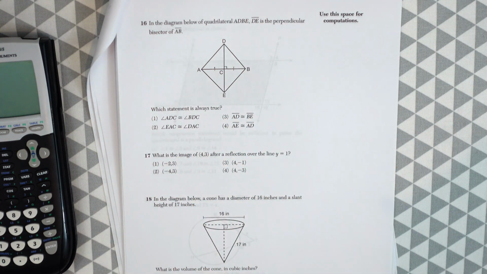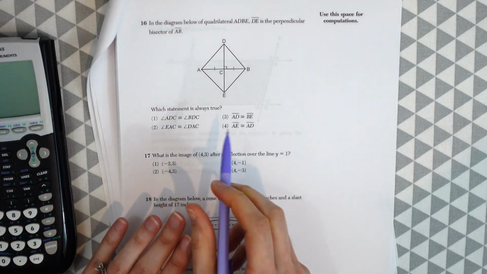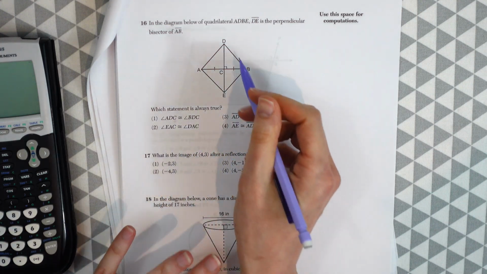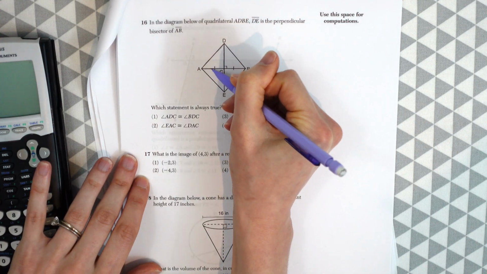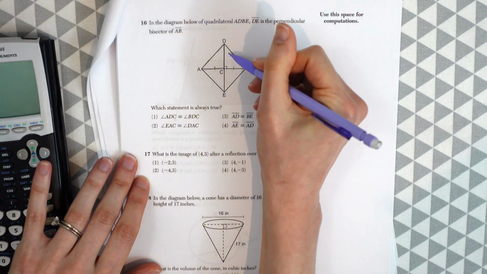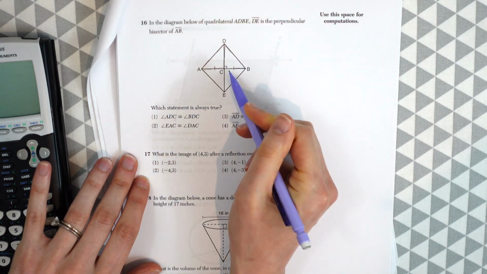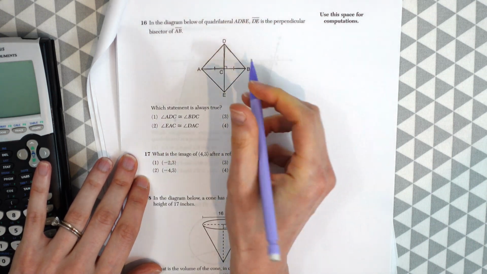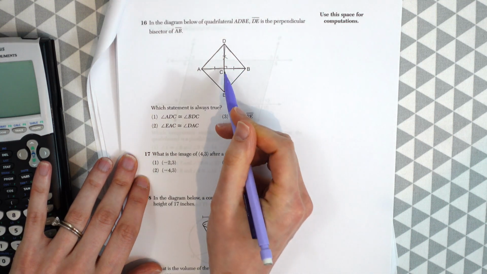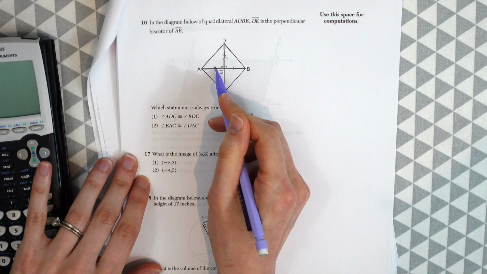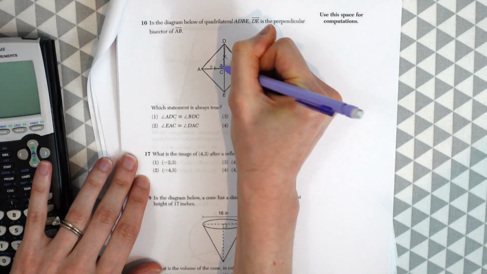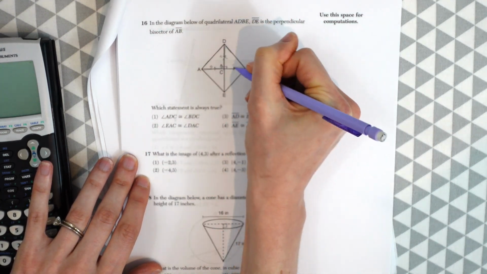So before we even look at the statements down here, notice what we have going on in here. Look at these two triangles up here, triangle ADC and triangle CBD. Notice that they share a side, and we were told that this is a perpendicular bisector. So we have a side, an angle, and another side.